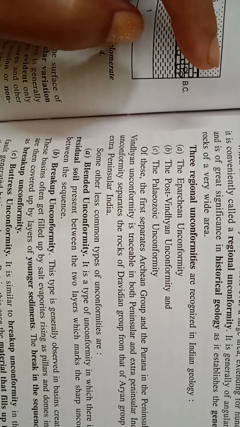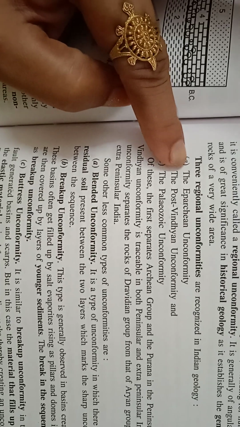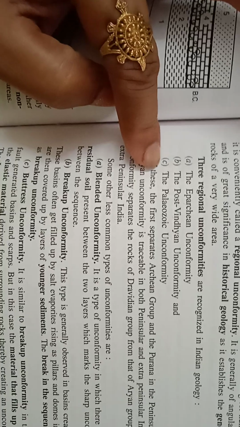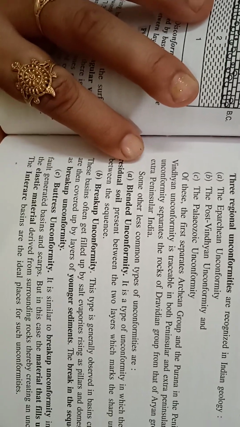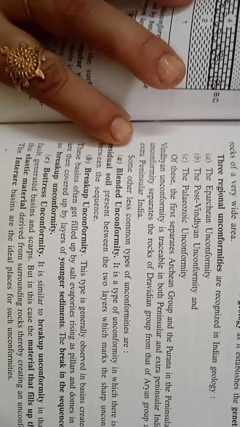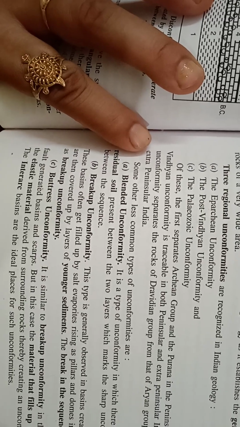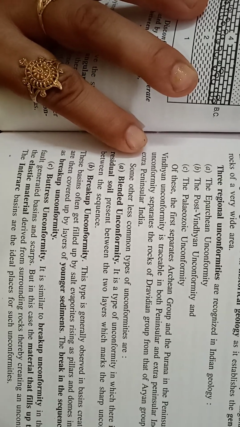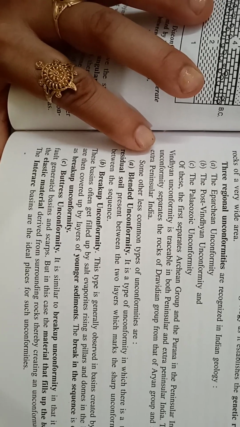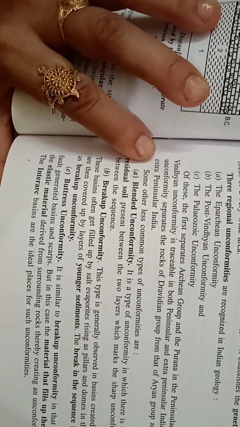Three regional unconformities are recognized in Indian geology: first, the Archean unconformity, the post-Vindhyan unconformity, and the Paleozoic unconformity. Of these, the first separates the Archean groups and the Purana in peninsular India. The post-Vindhyan unconformity is traceable in both peninsular and extra-peninsular India. The Paleozoic unconformity separates the rocks of the Dravidian groups from those of the Aryan groups and is traceable in extra-peninsular India.